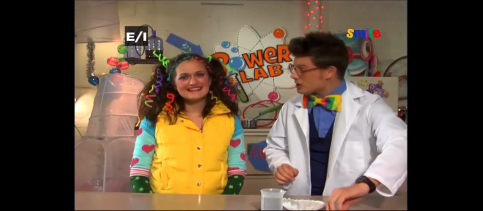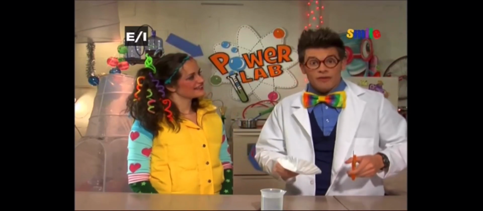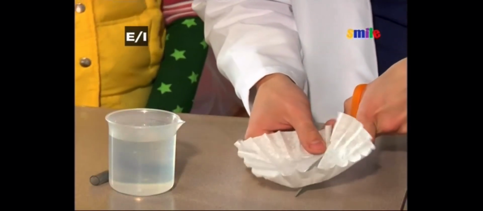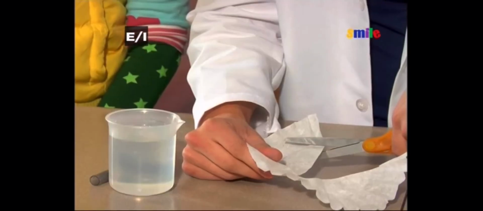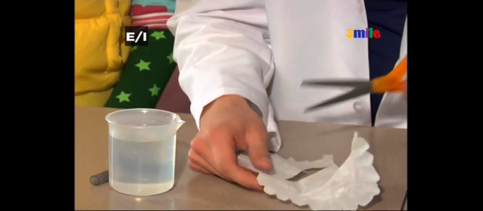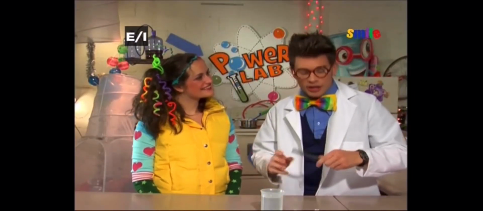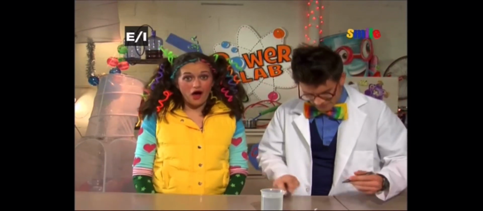What's next? Well, the first thing you do is cut out a strip from the middle of the coffee filter. Make it about 1 inch wide. Then, we're going to take the black marker and draw a big thick line on one end of the strip.